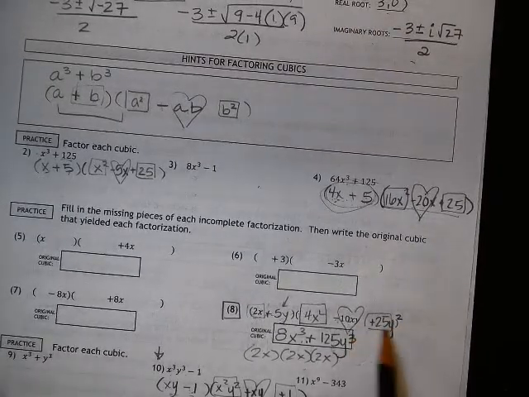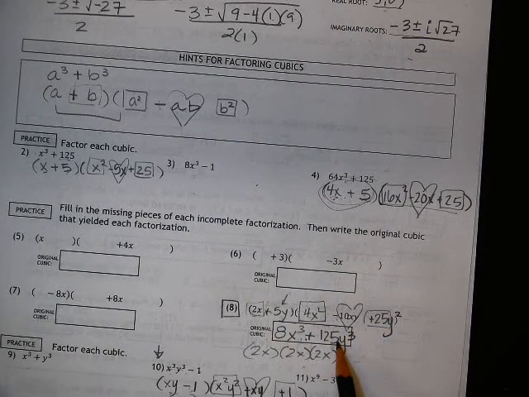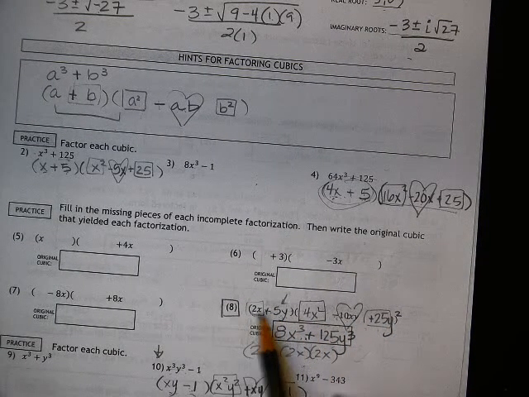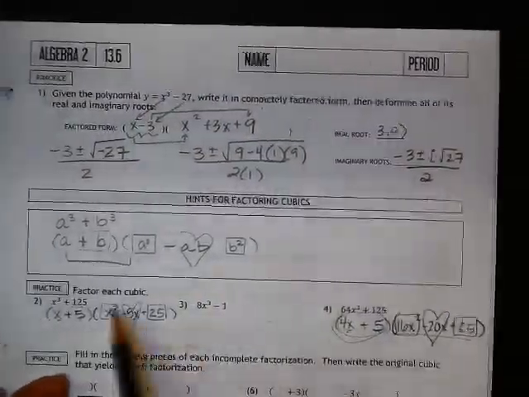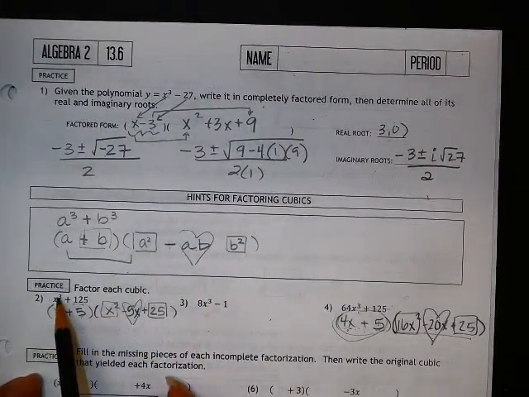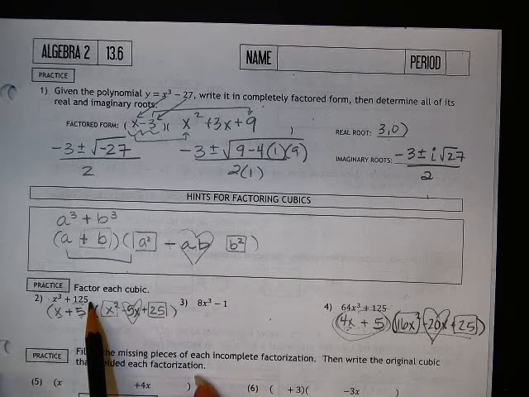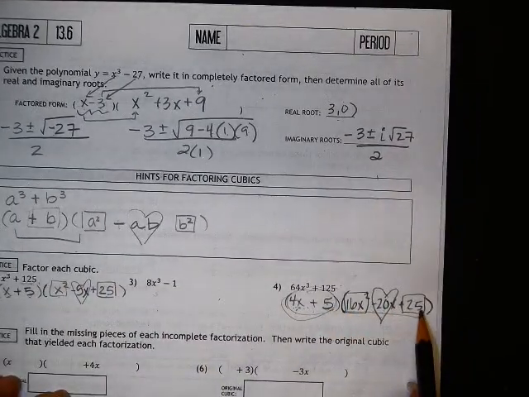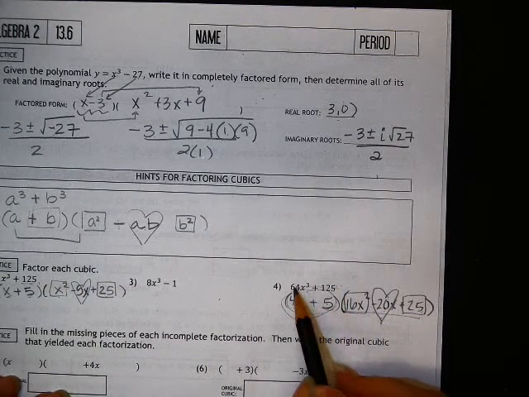Also, this guy times this guy equals this guy. And this guy times this guy equals this guy. Or this times this equals this. And this times this equals this. There's a lot of ways you guys figure these out.